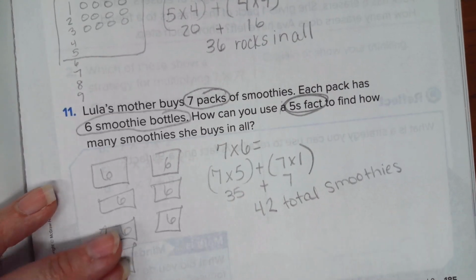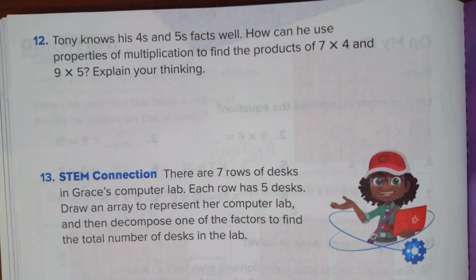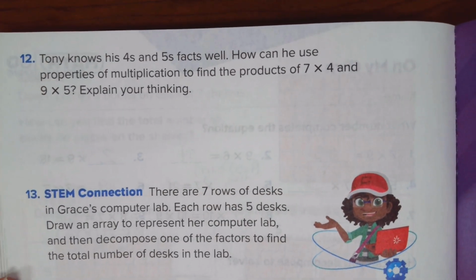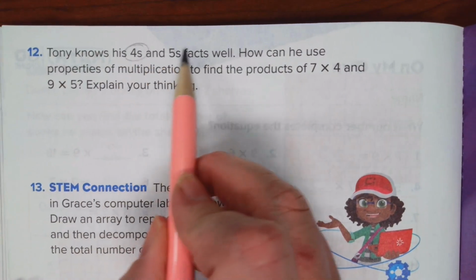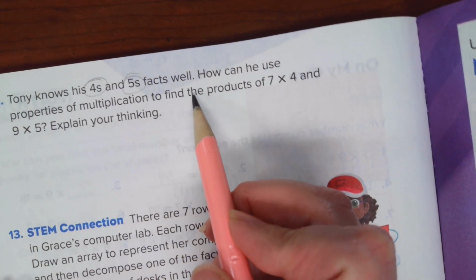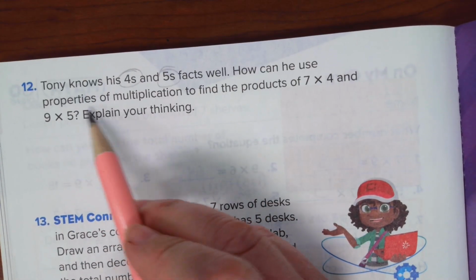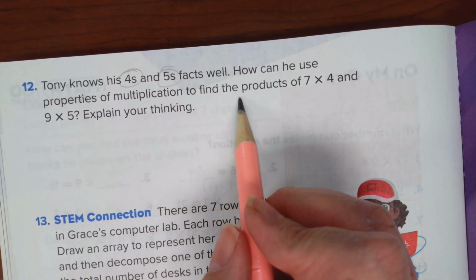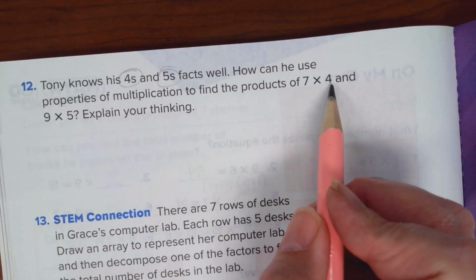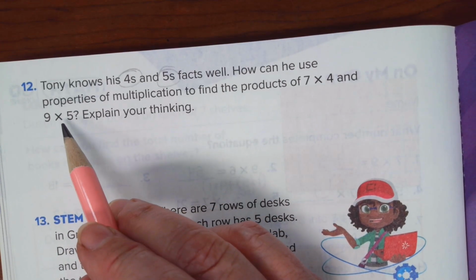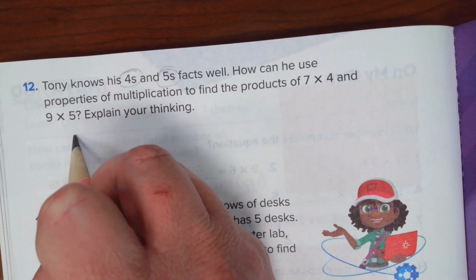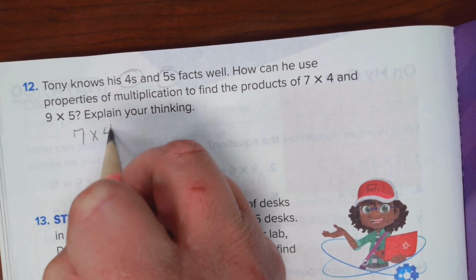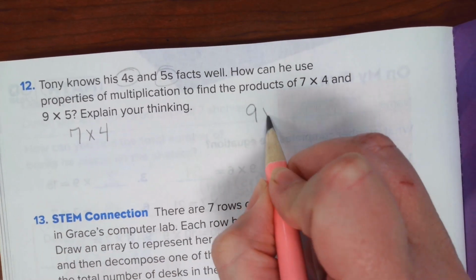Alright, flip that page over. Got number 12 here. Tony knows his 4s and 5 facts well. How can he use properties of multiplication to find the product of 7 times 4 and 9 times 5? Explain your thinking. So they're wanting 2 different ones. So I'm going to do 7 times 4 over here. I'm going to do 9 times 5 over here.